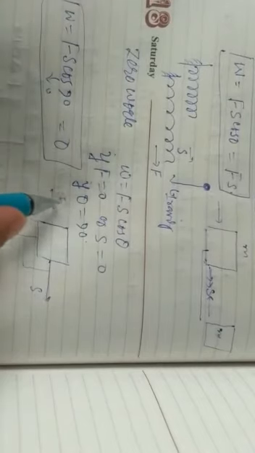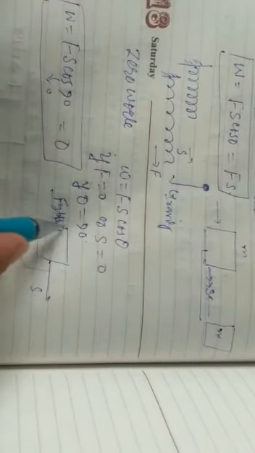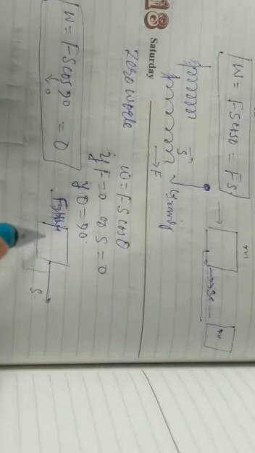The angle between gravitational force F and S is 90 degree. I am pushing it; this is the applied force in this direction, so that the box is moving like this.